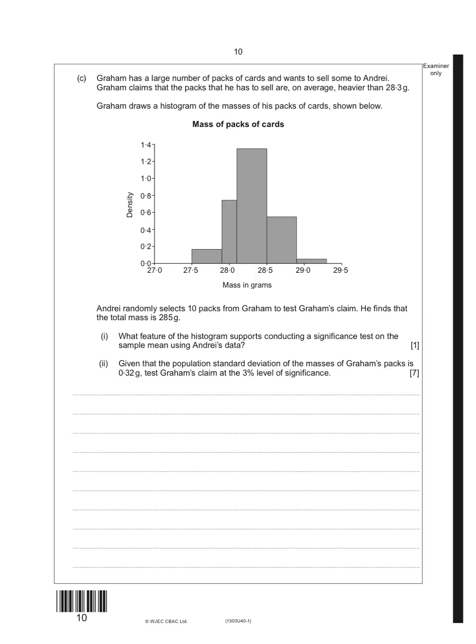Okay, moving on. Part C, E1. So we've got a histogram there for a bunch of packs of cards. Select 10 packs at random. So that's immediately making me think of X bar. What feature of the histogram supports conducting a significance test on the sample mean? Okay, well, if we have a look at that histogram, it looks like it could be approximated by a normal curve, doesn't it? It looks nice and bell-shaped.